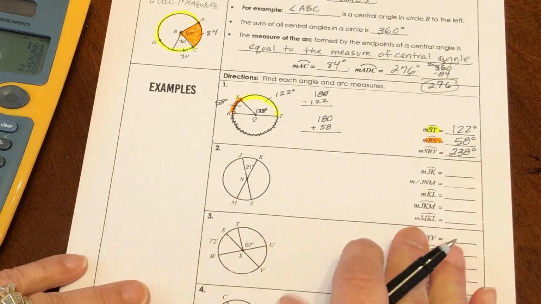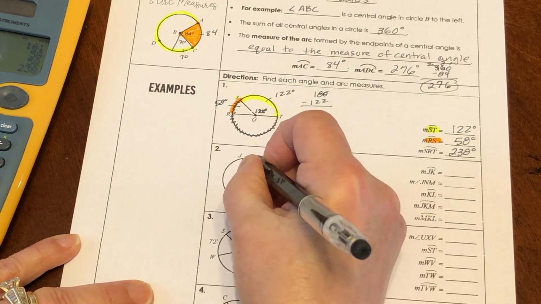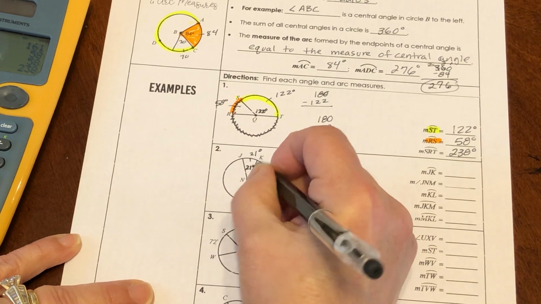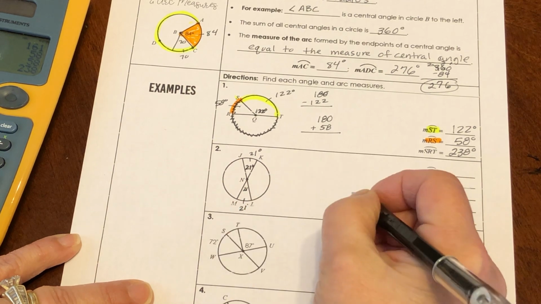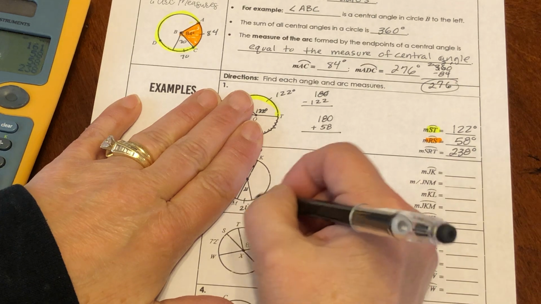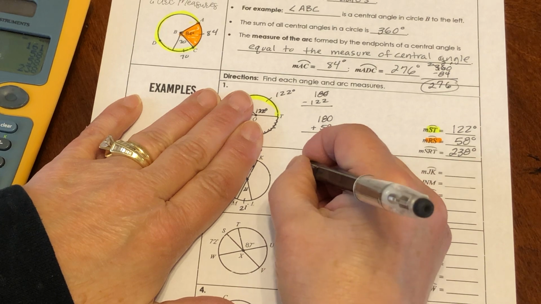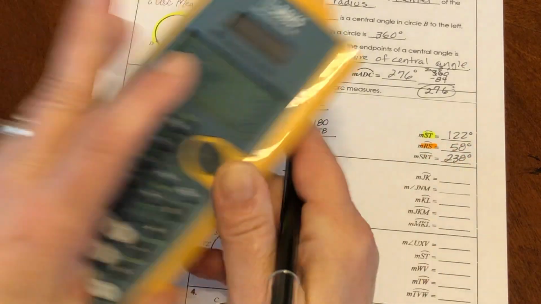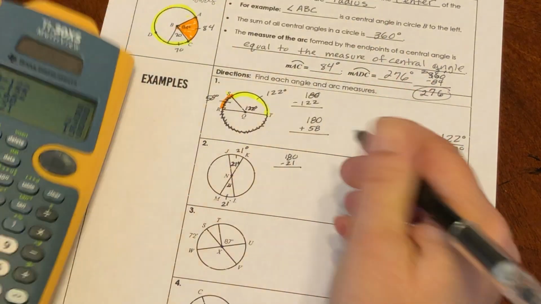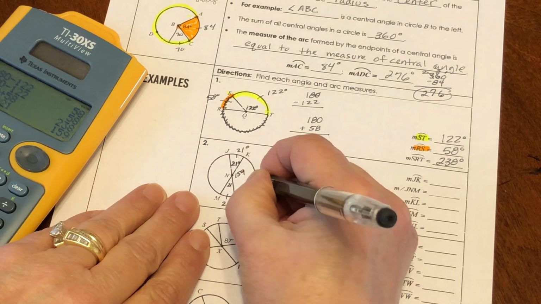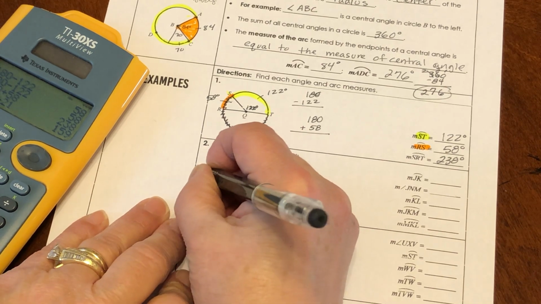So let's take a look at this one right here. Well, what's given? This is 21 degrees. In this thing, that's a vertical angle. So if that's 21, this is 21. So I know this arc length is 21. And I see this is half of a circle, so that's got to be 180. So if I take 180 and subtract that 21 from it, 180 minus 21, well, this has to be 159. And if this is 159, these are also vertical angles, so this is 159.